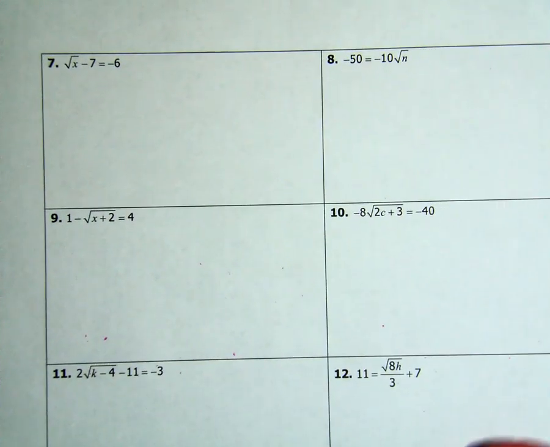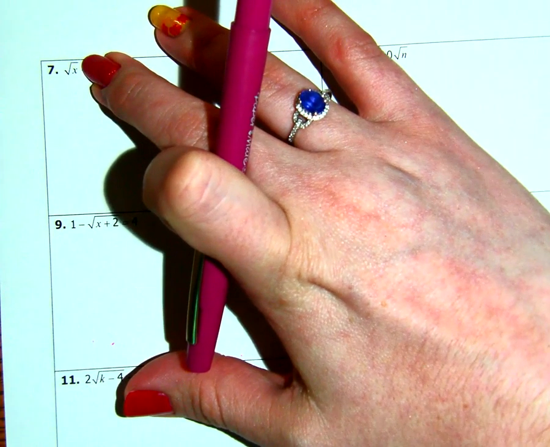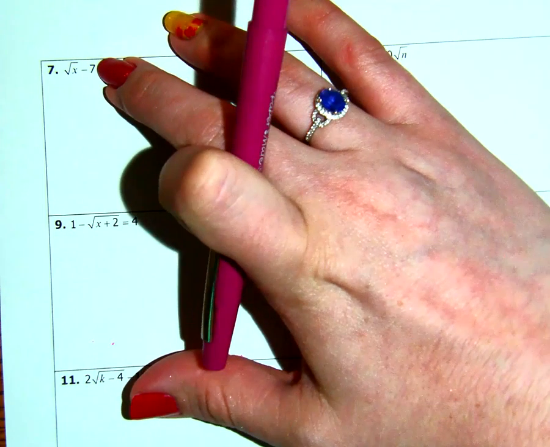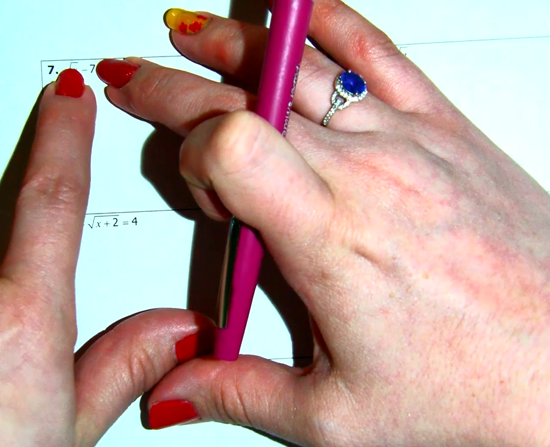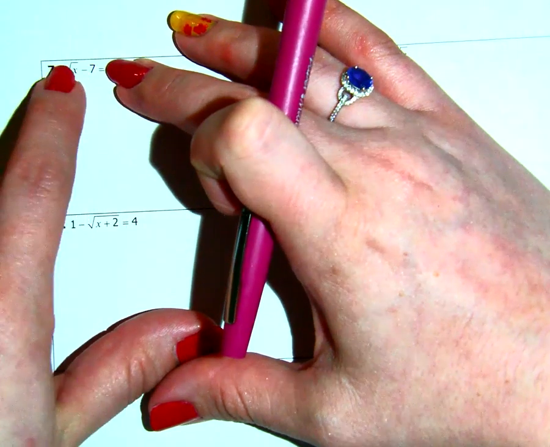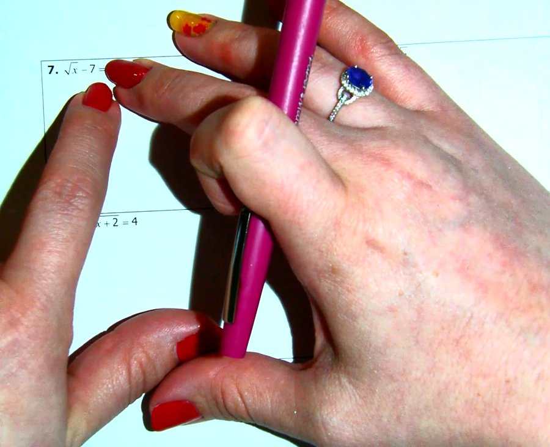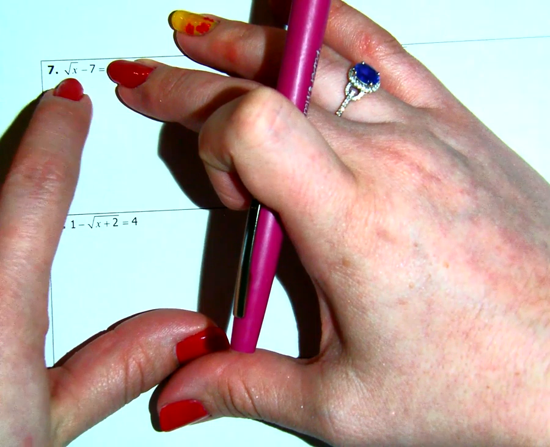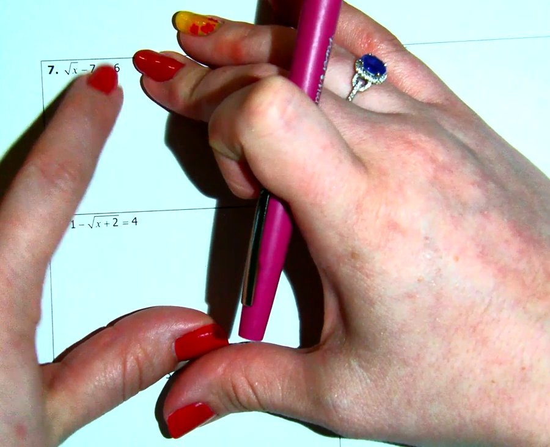Looking at number 7, is the radical all alone? Okay, so is this the only thing that shows up on that side? Okay, notice how that top of that radical sign only extends past the x. It does not extend over the 7. Since it doesn't extend all the way over the 7, that 7 is not included with the radical, which means that before I do anything with that radical, I have to get rid of everything that's around it.